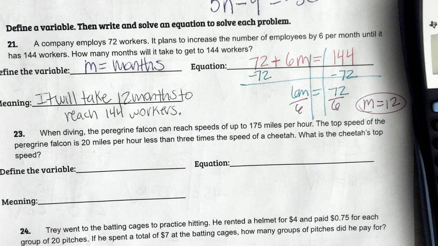Okay? Next one. When diving, the Falcon can reach the speeds of up to 175 miles per hour. The top speed of the Falcon is 20 miles per hour less than 3 times the speed of a cheetah. What is the cheetah's top speed?